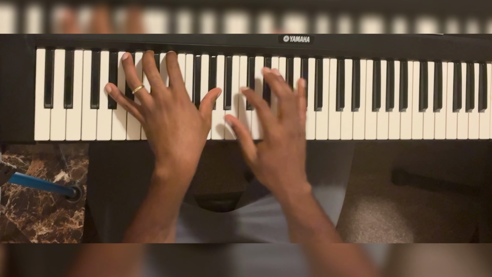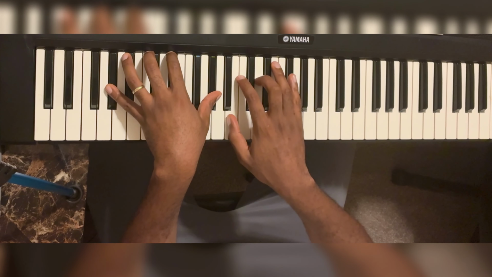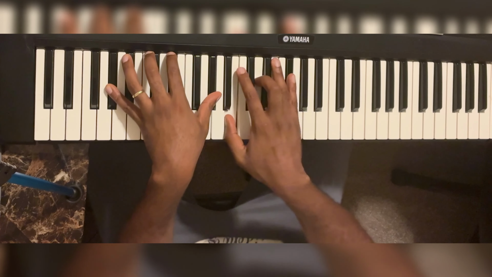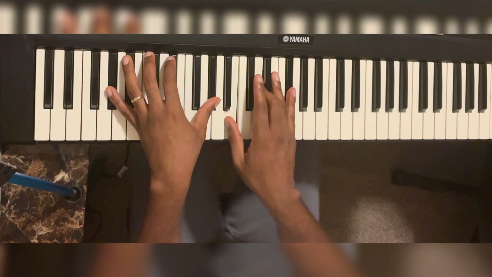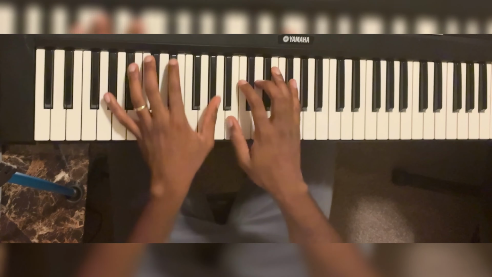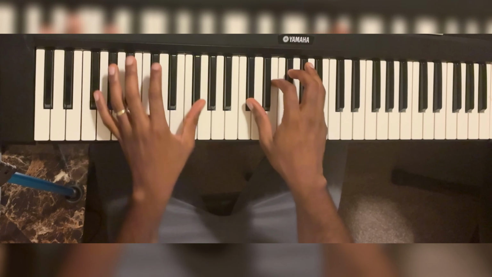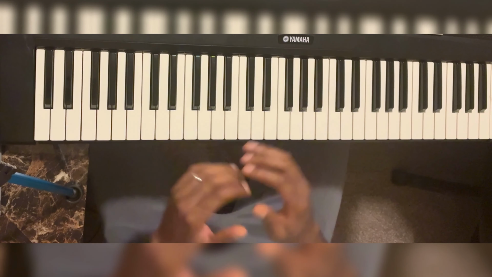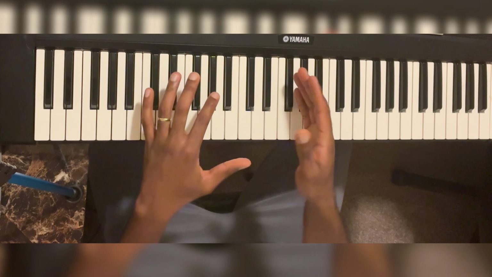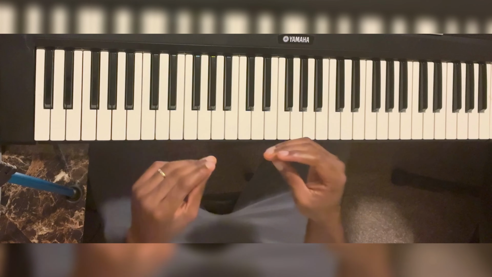Playing it in its first inversion looks something like this. This is how I play it. So that's what happens there, and then to the 6, a passing chord.